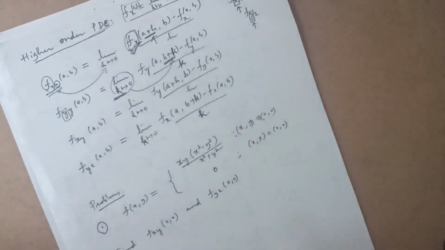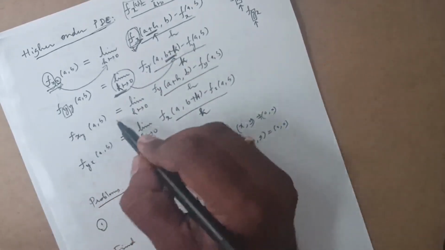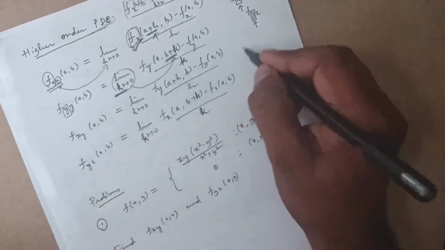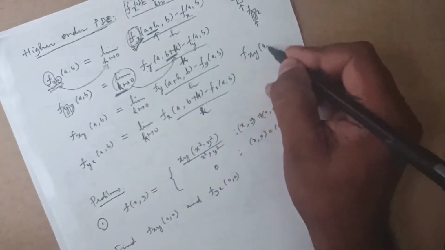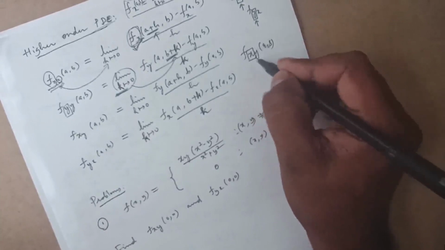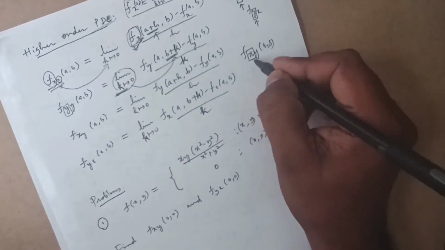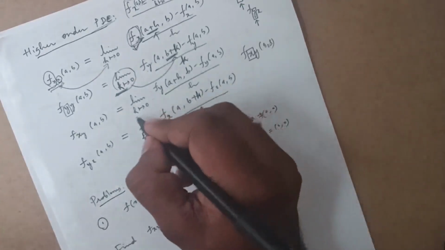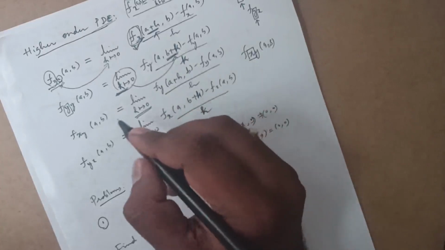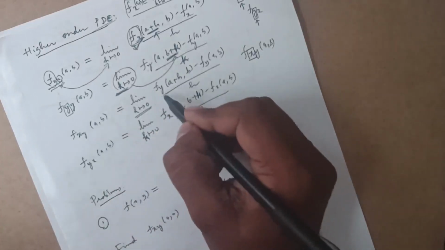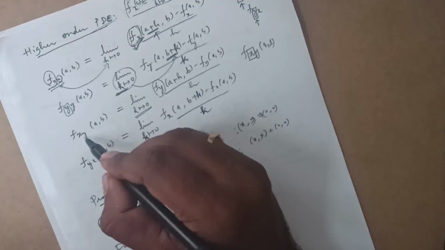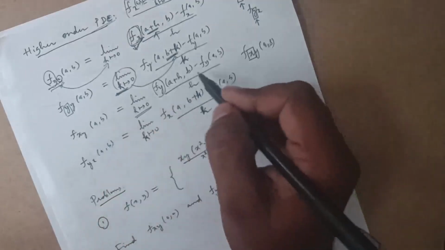Similarly, what is fxy of a b? As I said, first you consider this. That means you need to increment with respect to x, that is you need to consider h. And whatever the function is left, it is fy.